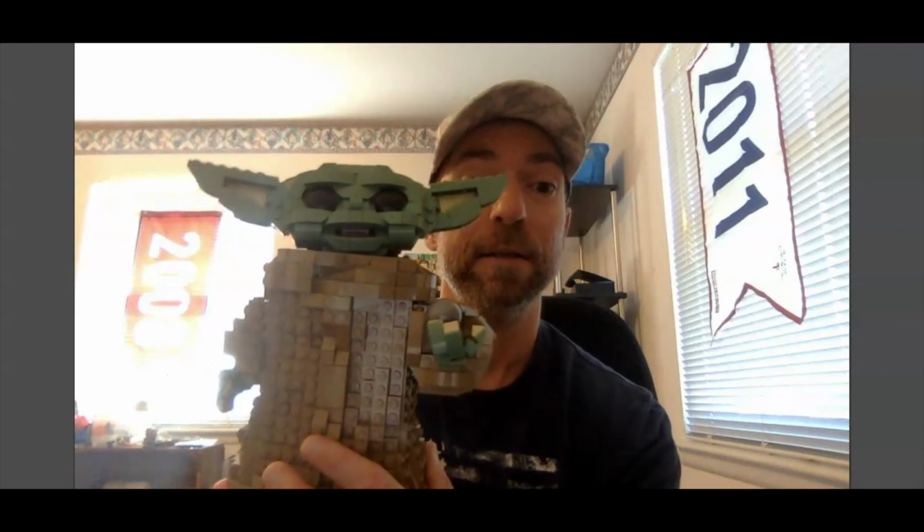Lego Baby Yoda. So Baby Yoda, who has a little mouth here, and his head can turn, and he is going to learn some math with us today. Baby Yoda is made out of 1,073 Lego pieces.